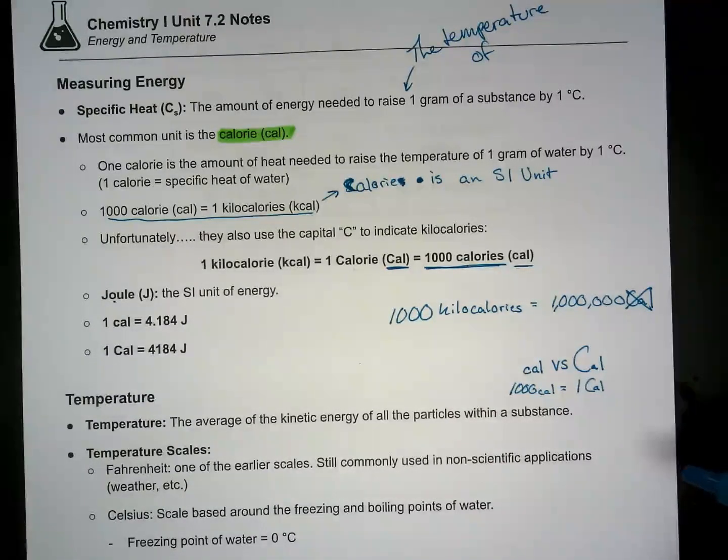A joule is a measurement of how much energy is in a particular system. 1 lowercase calorie is equal to 4.184 joules worth of energy, while 1 uppercase C calorie, or 1 kilocalorie, is equal to 4,184 joules.